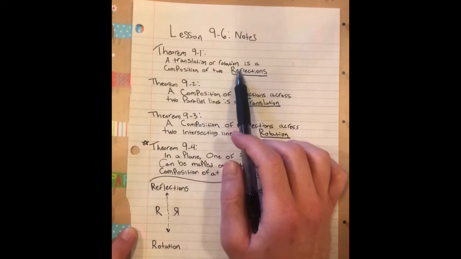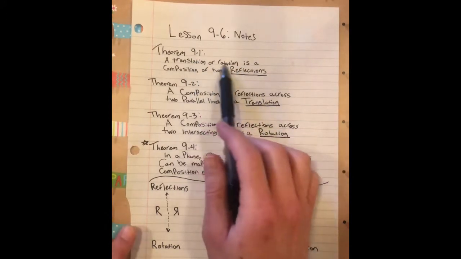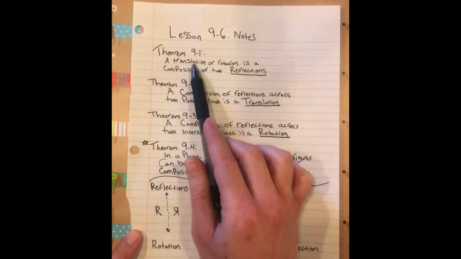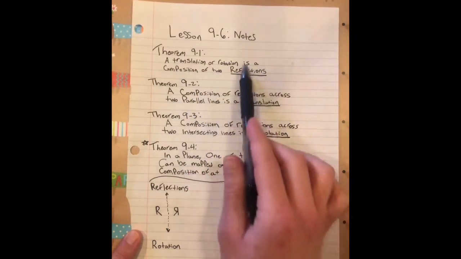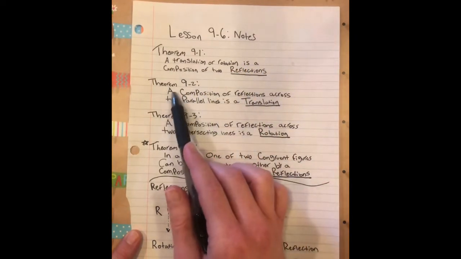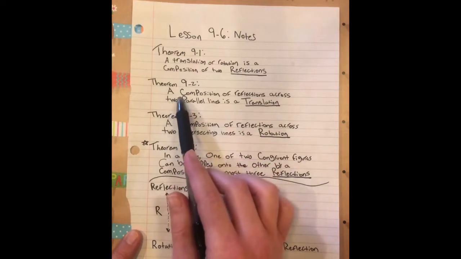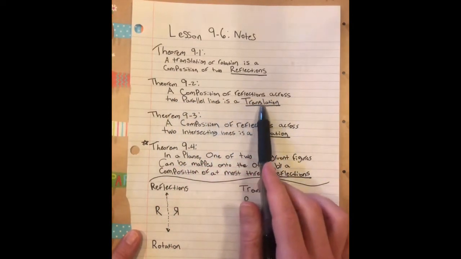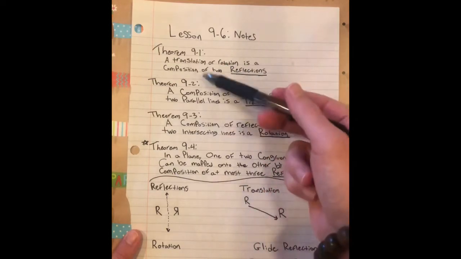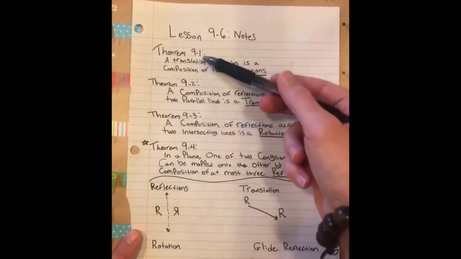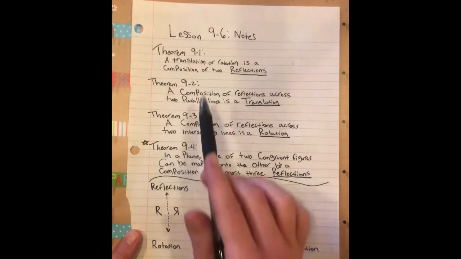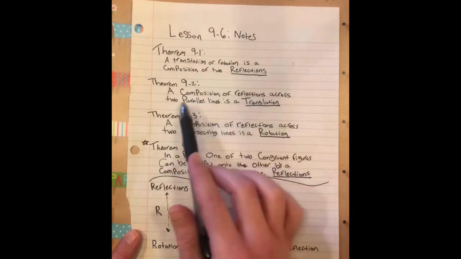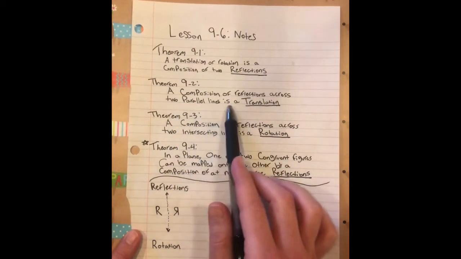So we will see that later on in some of the problems, but just know that translation can be made up of 2 reflections. Okay, so Theorem 9-2. A composition of reflections across 2 parallel lines is a translation. So again, it goes back and forth with this one. So a composition of reflections across 2 parallel lines is a translation.